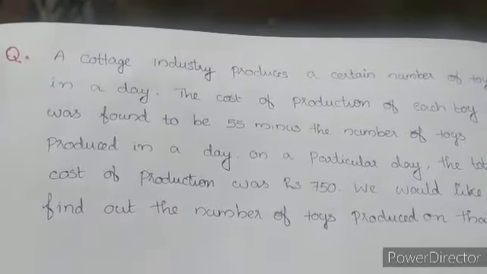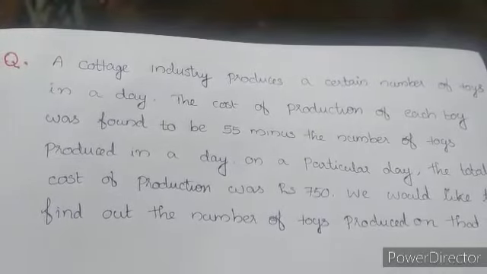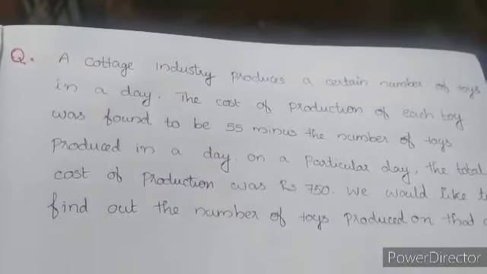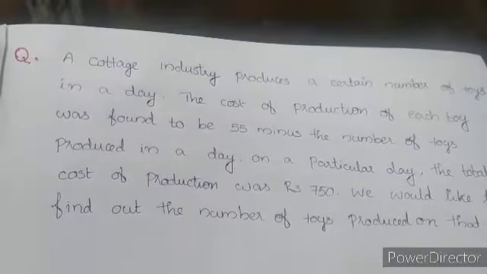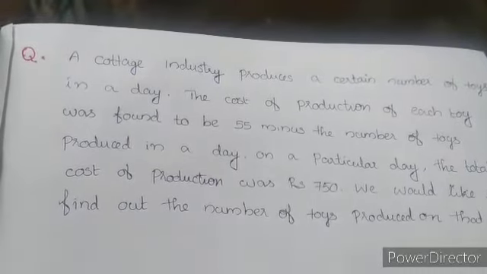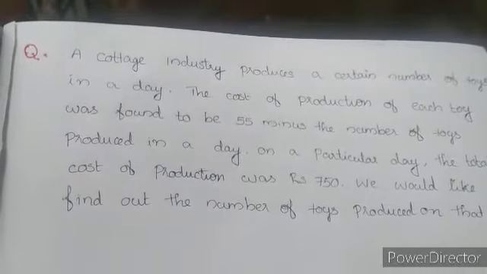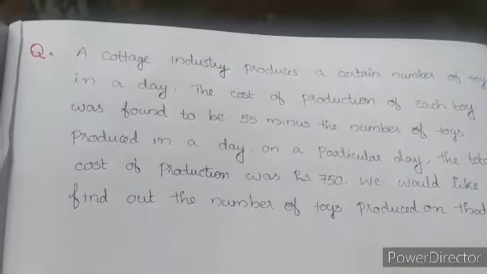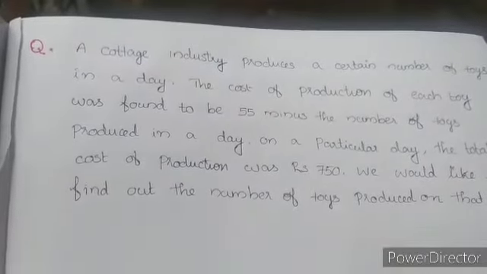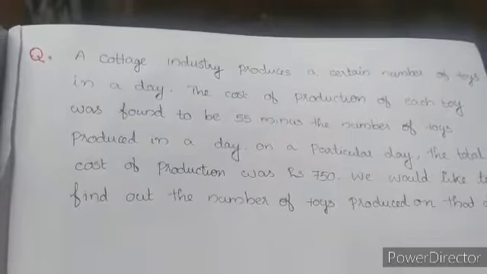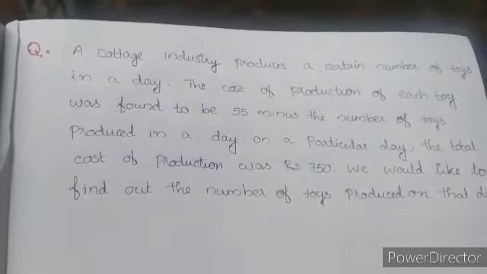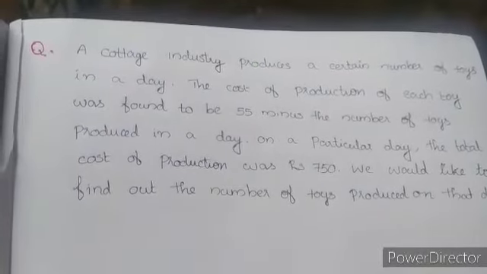Similarly, you have another problem. A cottage industry produces a certain number of toys in a day. The cost of production of each toy was found to be 55 minus the number of toys produced in a day. On a particular day, the total cost of production was rupees 750. We would like to find out the number of toys produced on that day. Do it as your exercise. Just try out. Then if you have any doubts, just call me.